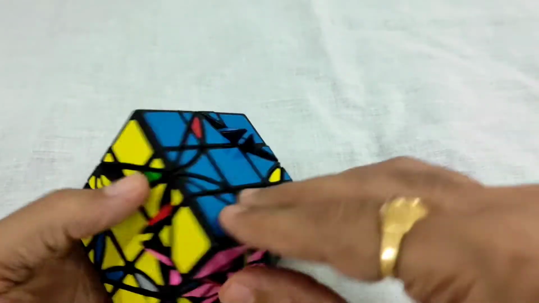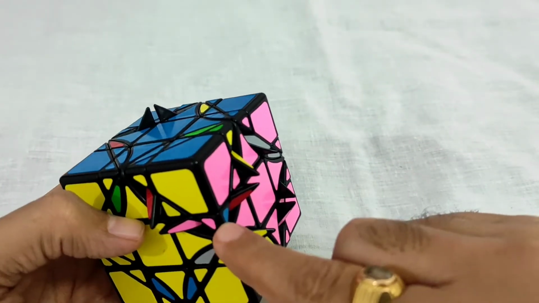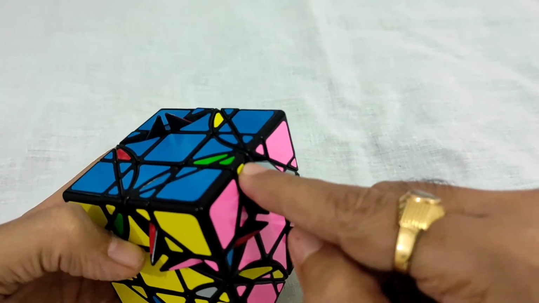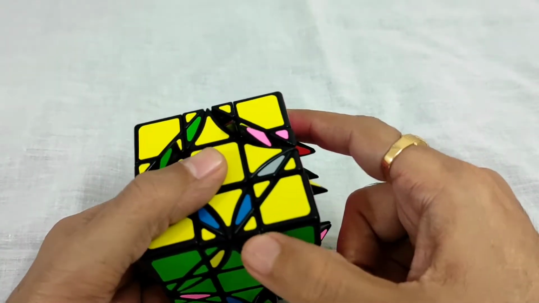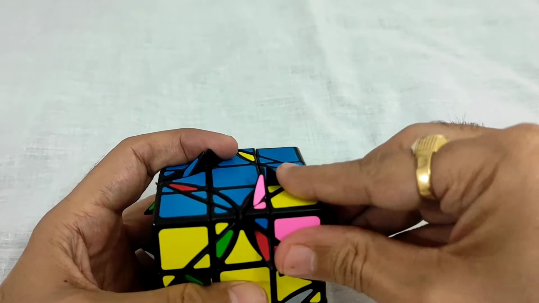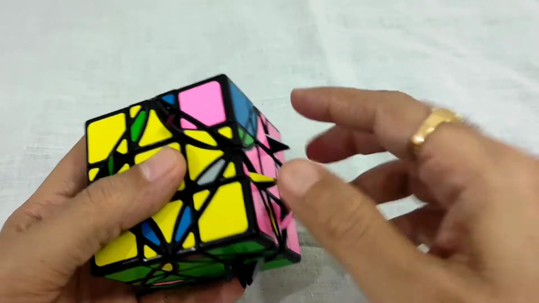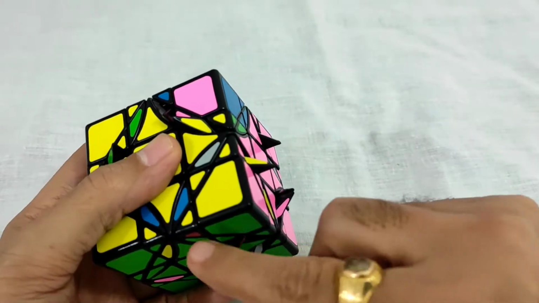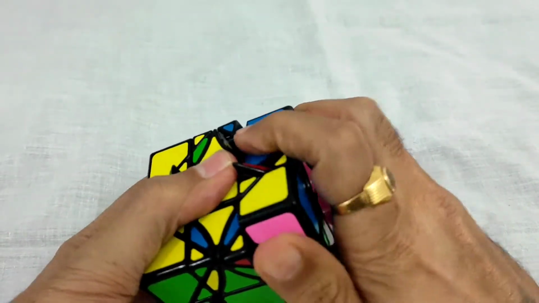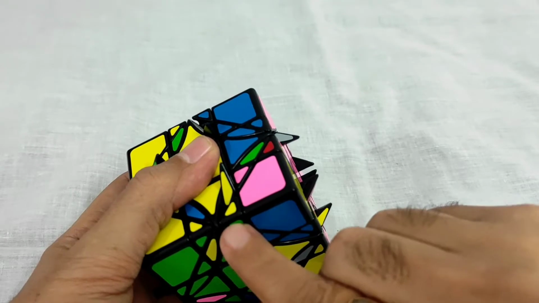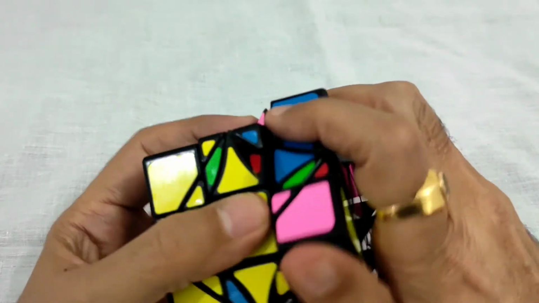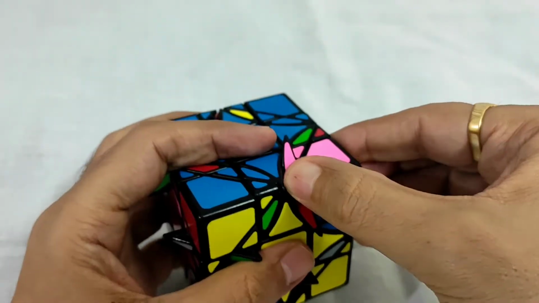Now here you can see we have 2 unsolved pieces. This is blue and yellow, which was here, and this is yellow and green, which needs to be placed here. Okay, so this is green and yellow, so we have to place green and yellow over here. So it is down, then we'll place here and up. So this is also solved.